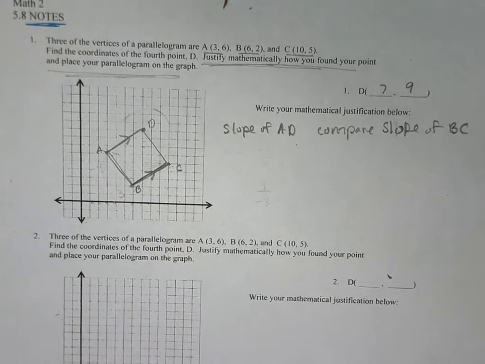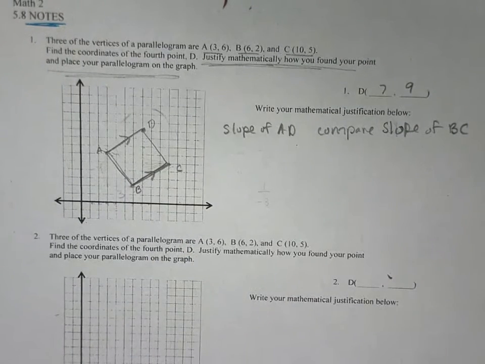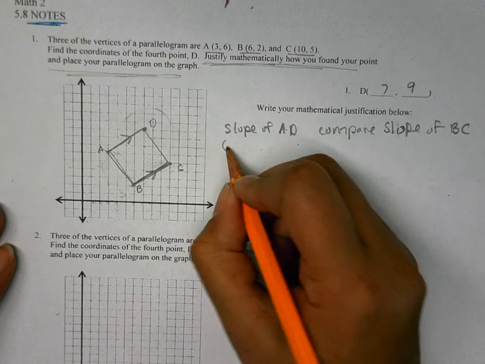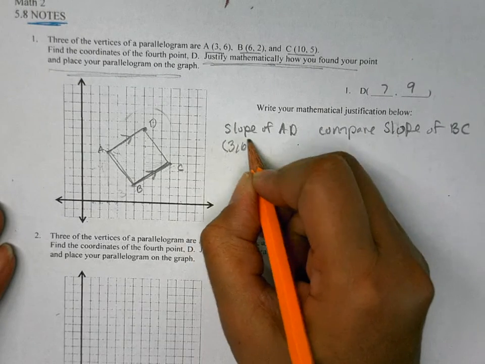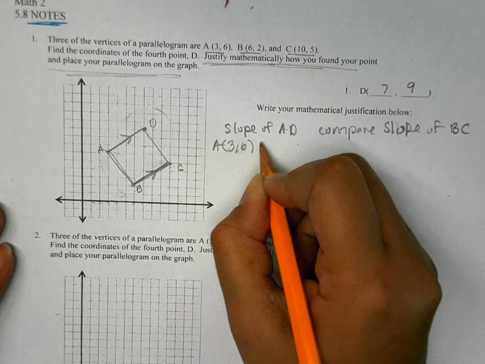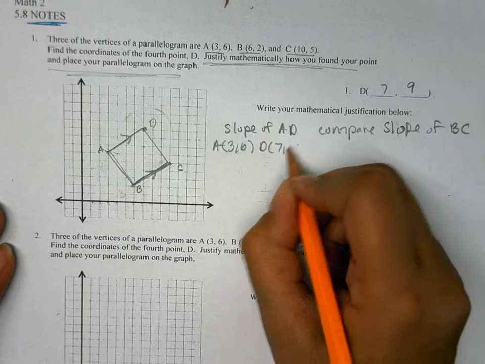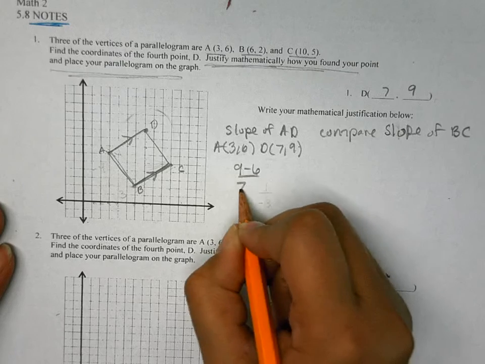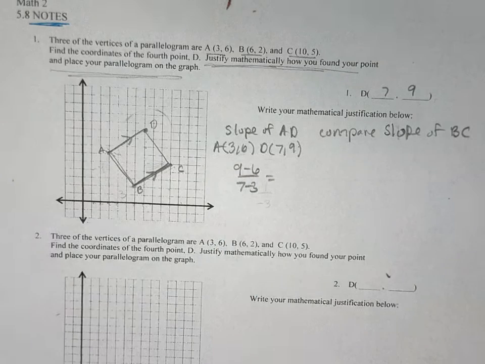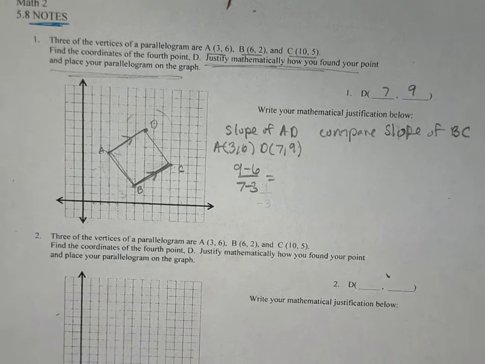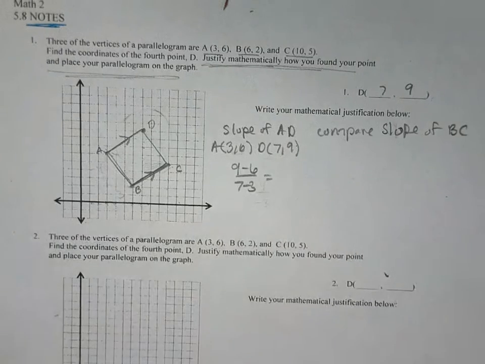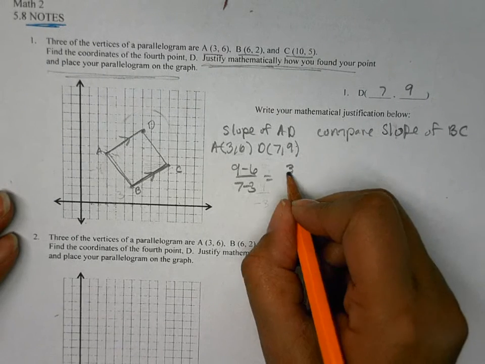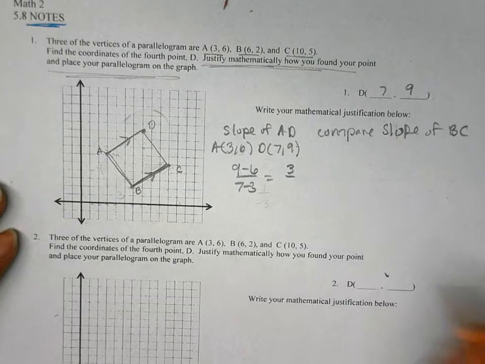All right, how you calculate the slope is up to you. If you want to do it this way, A is 3, 6, and D is 7, 9, and then do your y minus y, 9 minus 6 over 7 minus 3. Now, you don't have to write this down with me if this is not the method you use. What is 9 take away 6? 3. What is 7 take away 3? 4.